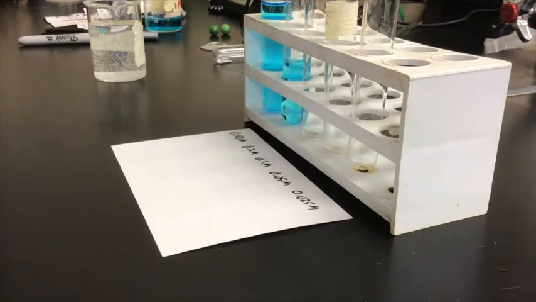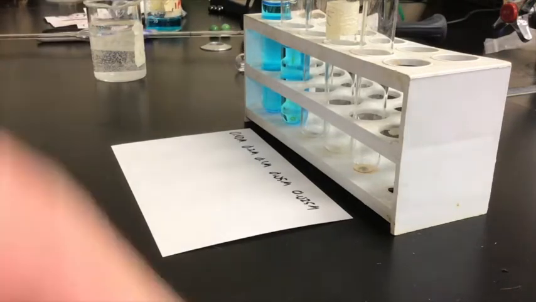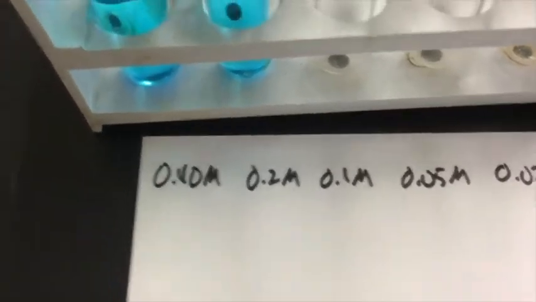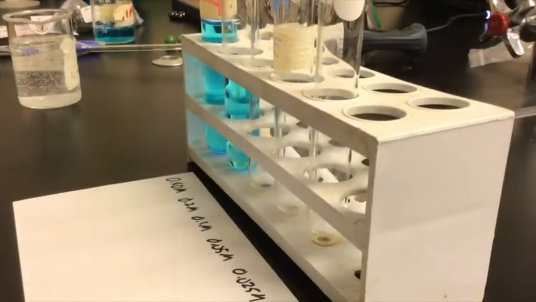And then, because I know that that is 0.4 molar, and it's 10 milliliters of it, if I want to turn that into 0.2 molarity, that is going to be cutting my molarity in half.